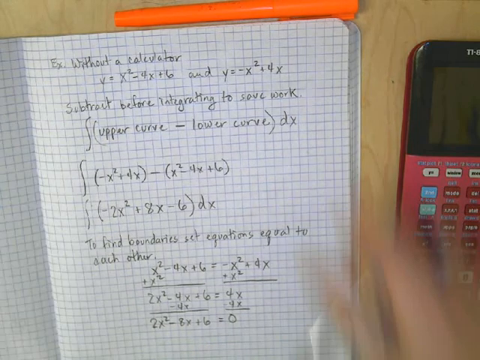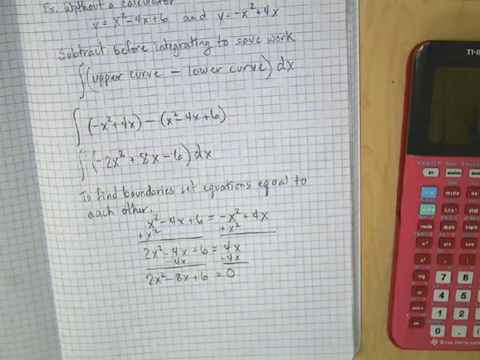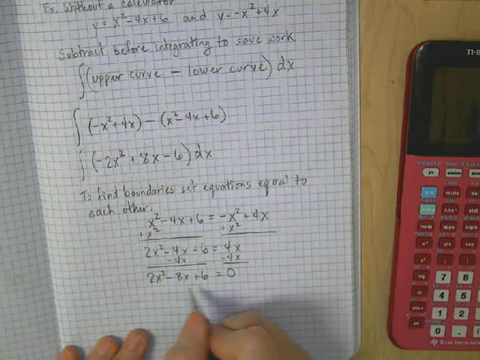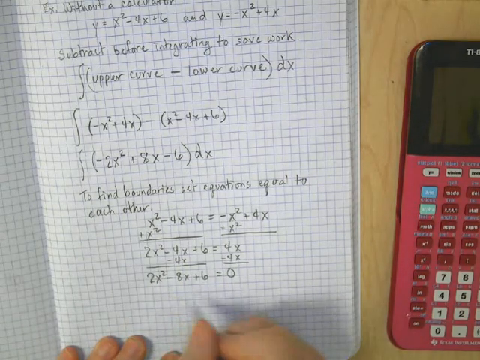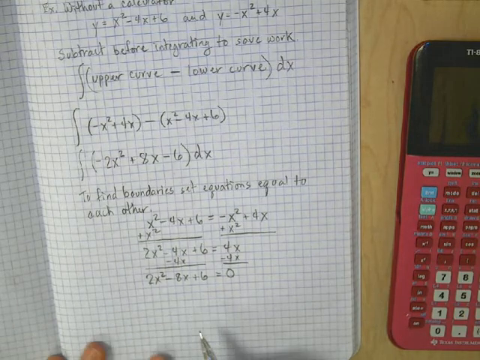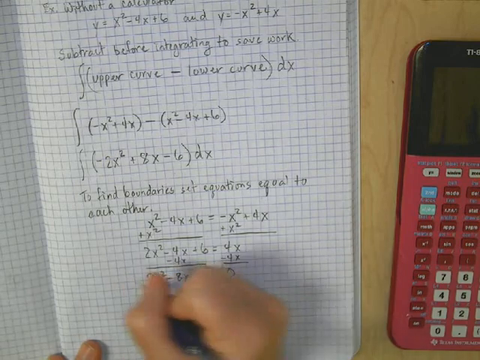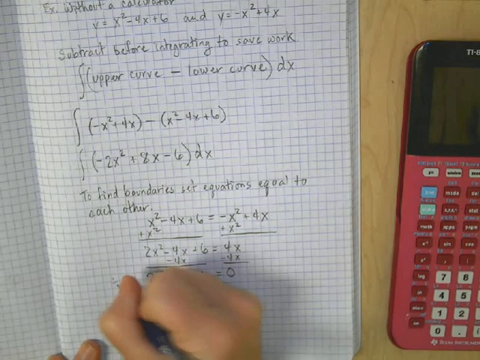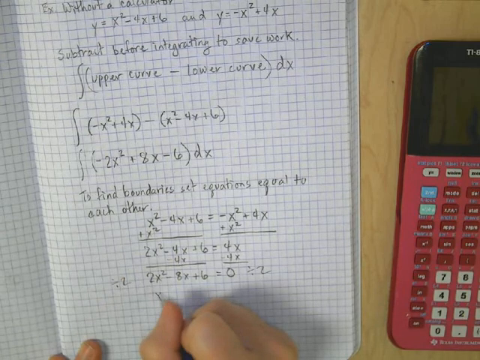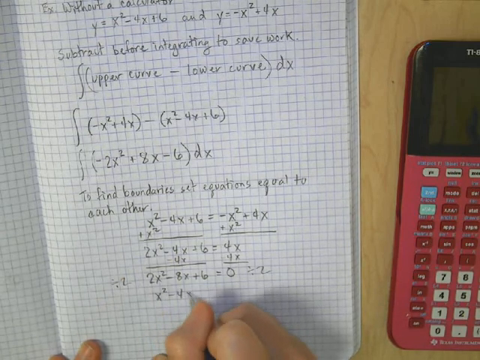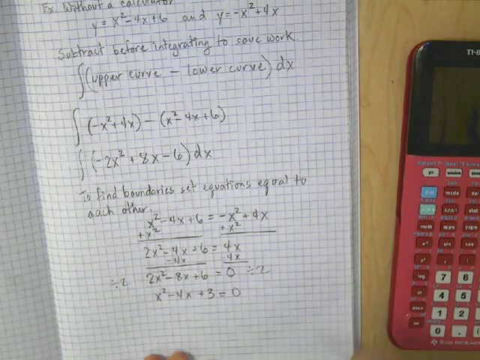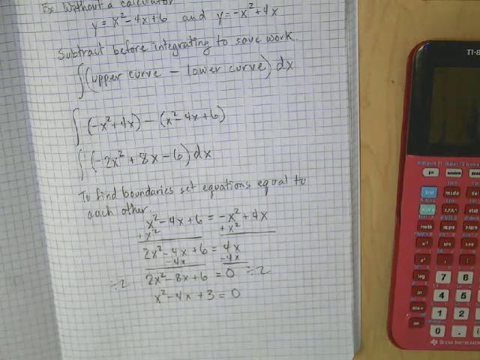Okay, now I need to factorize this. I notice they all have a 2 in common, so I'm going to divide both sides by 2. I'm going to be left with x squared minus 4x plus 3. I know that's not great notation, but I don't really want to write it again because I'm running out of room. Now I can factorize that.